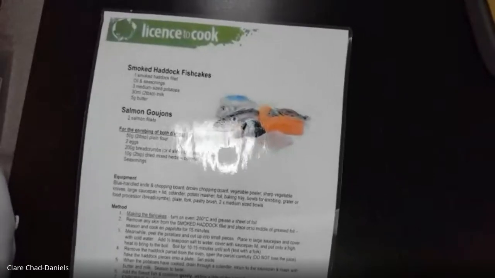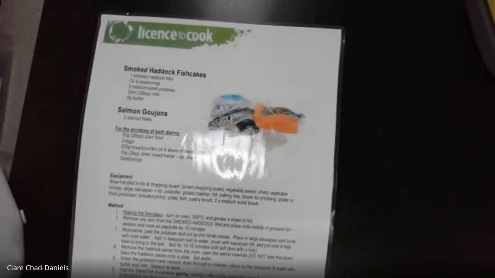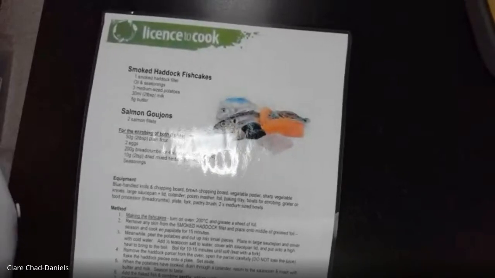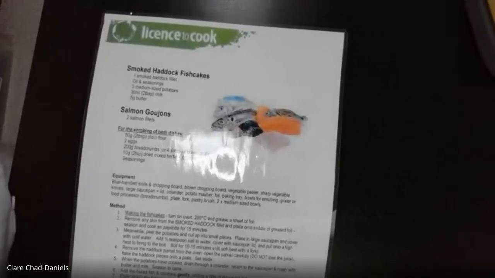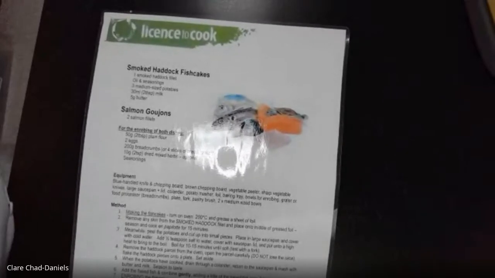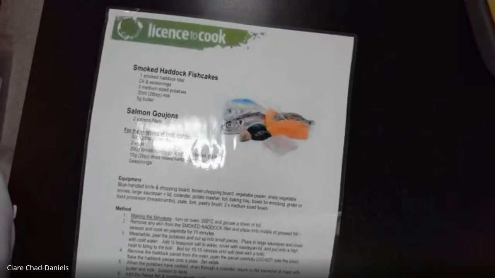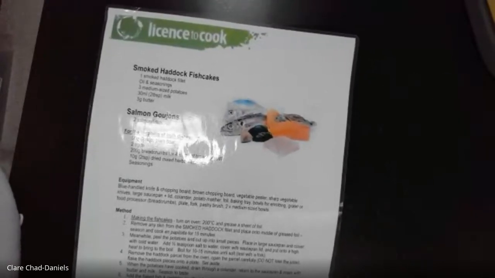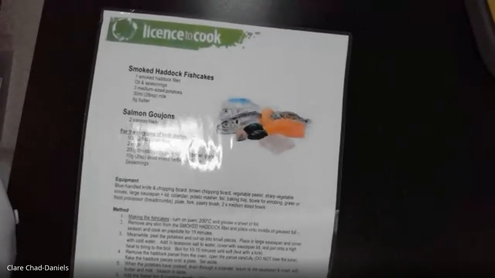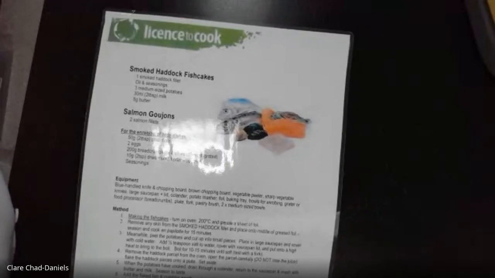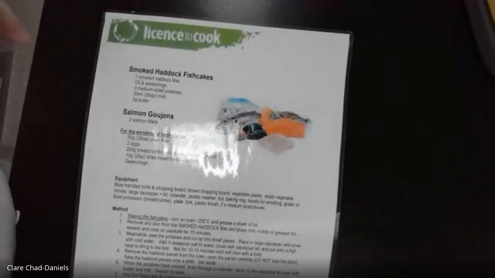You can classify fish according to its shape. Is it a round fish that looks like a barrel, like trout, like salmon? Or is it a flat fish, like plaice? You can also classify fish, and that's the one we're going to concentrate on today, by the colour of its flesh.